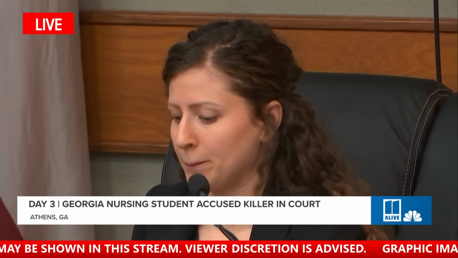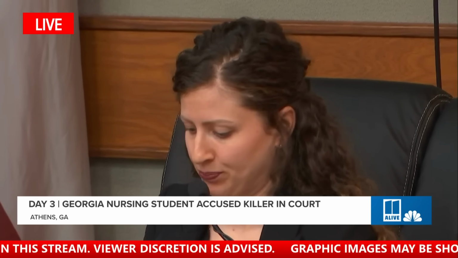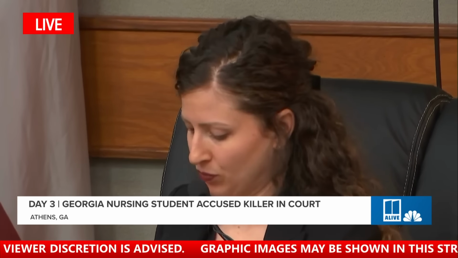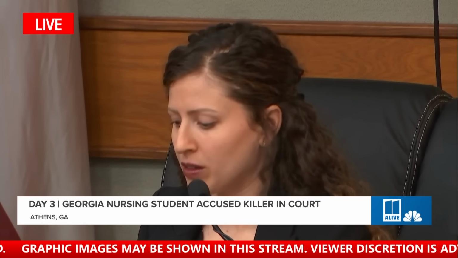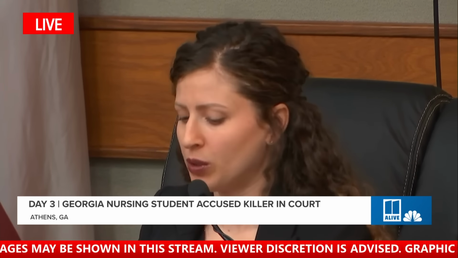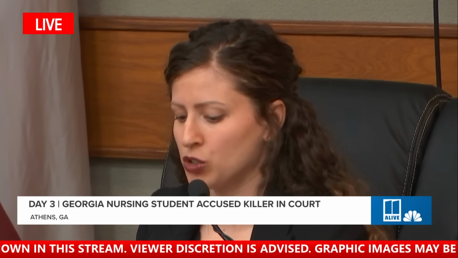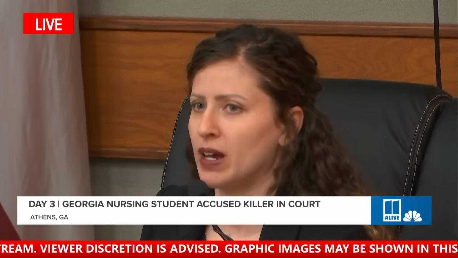States 304, what are we looking at there? This is another photograph of her face with a little bit of a closer view, as well as more exposure of the injuries to the left side of her head.